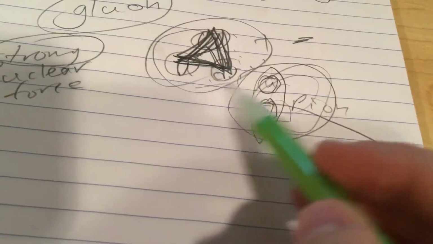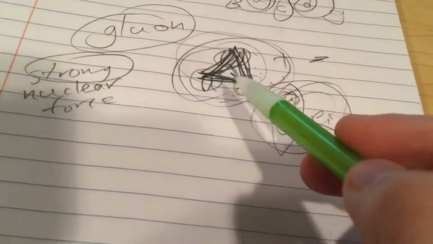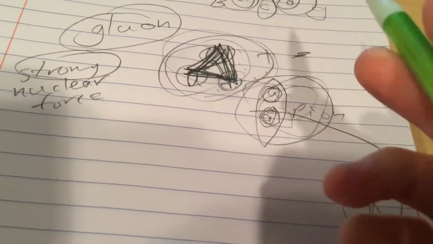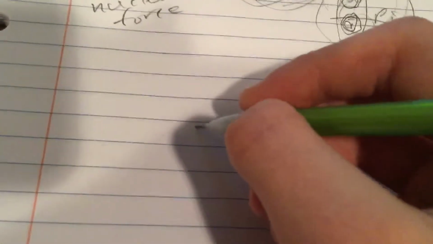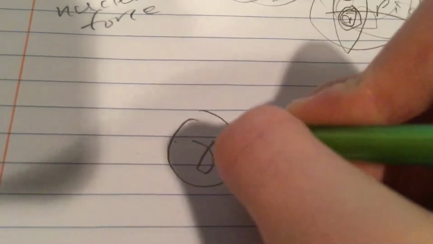Now, the gluon is the whole reason any of it is stuck together in the first place. So, the gluon is pretty special. Now, on to the next boson. We have a photon. That's the symbol for a photon.